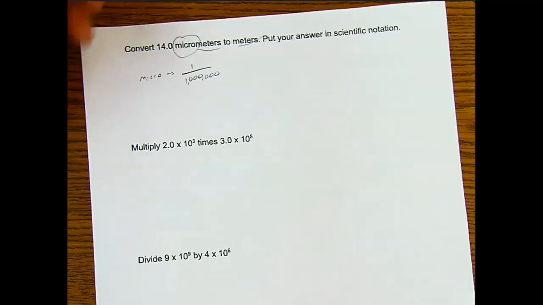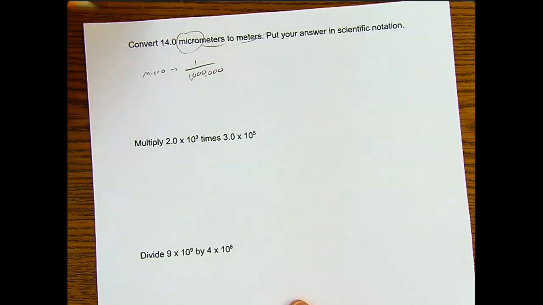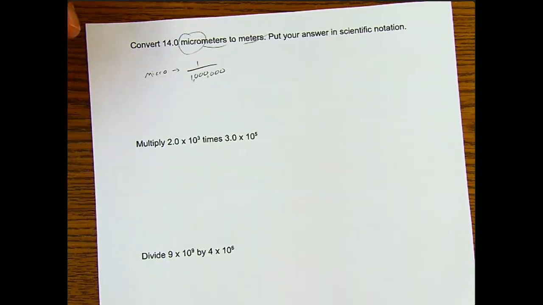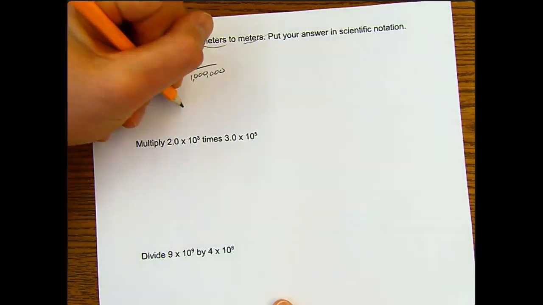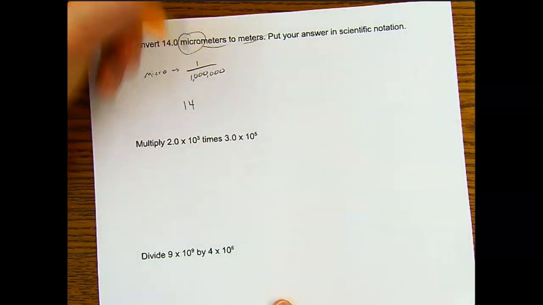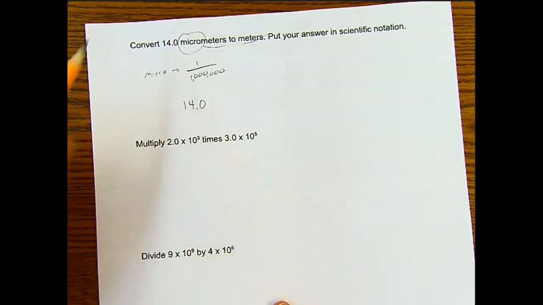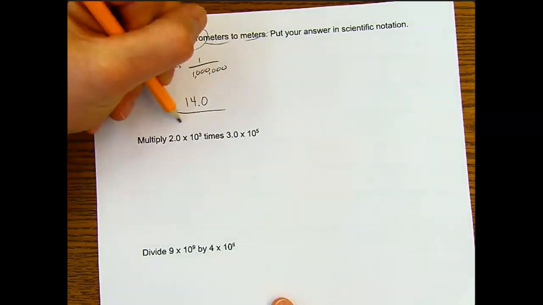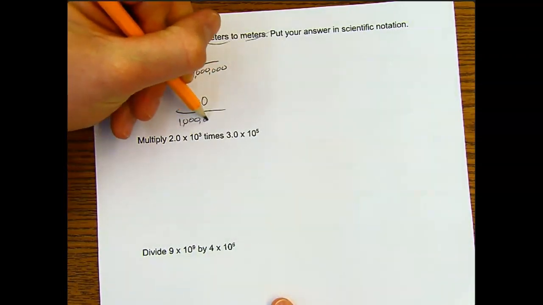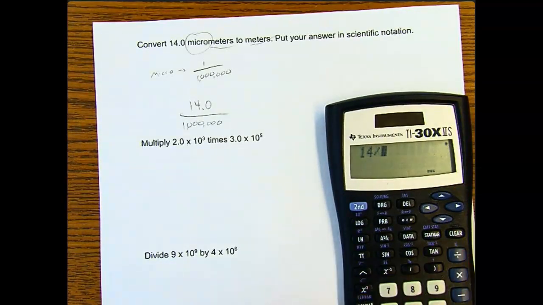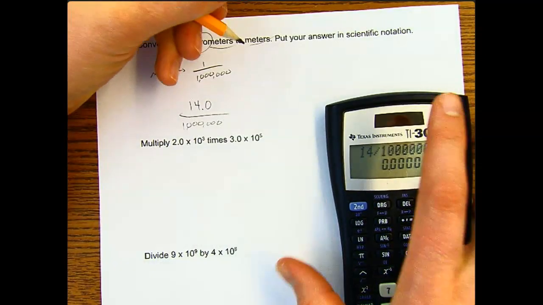So that's why this is important for our unit. All right, so let's say I have 14.0 micrometers. Let me do it the way I did it before. Let me just divide this by 1,000,000, just so you guys believe me when I show you things. 14 divided by 1,000,000.